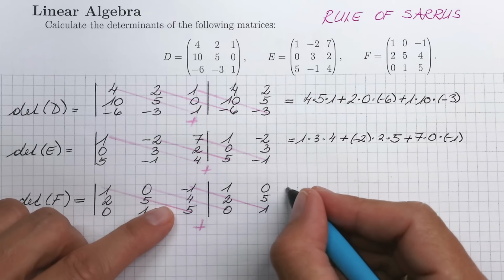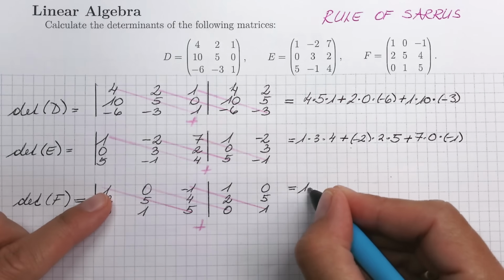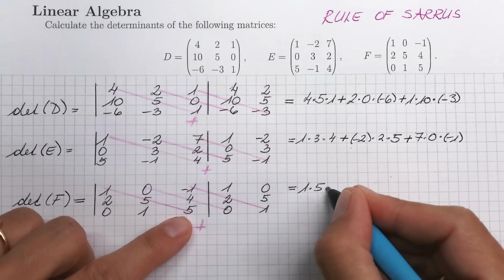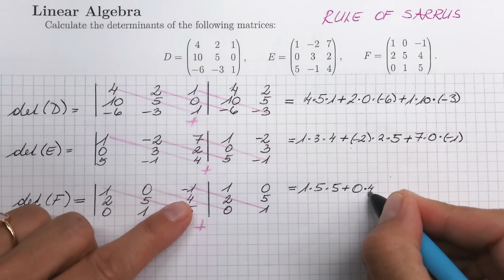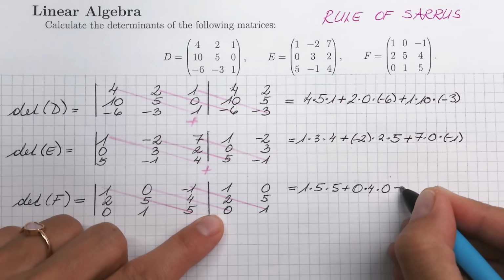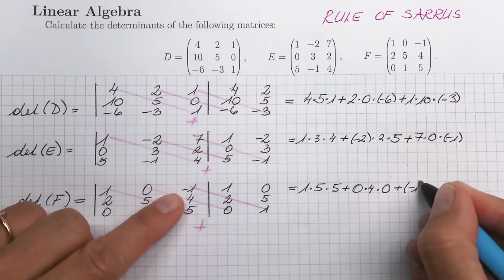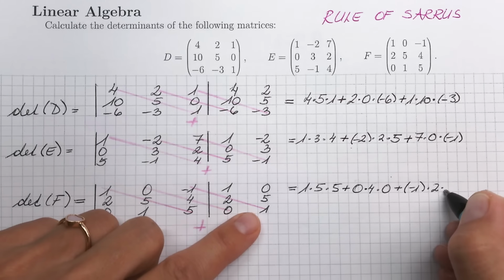And also here, for the last example, it's 1 times 5 times 5, plus 0 times 4 times 0, plus minus 1 times 2 times 1.